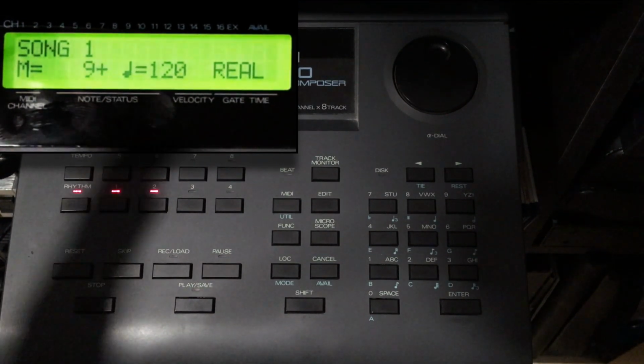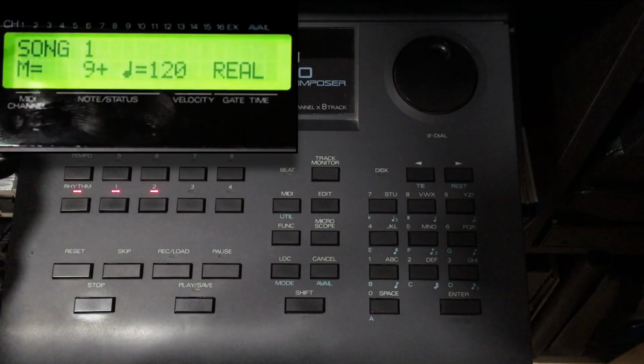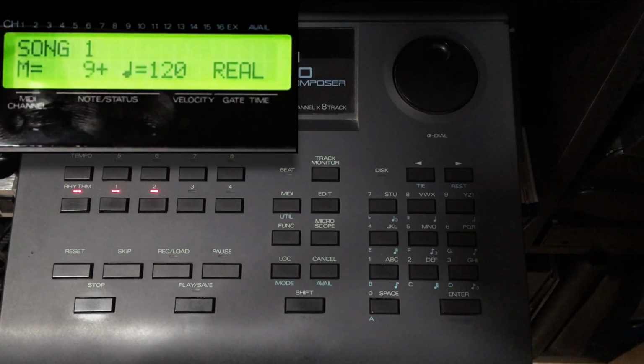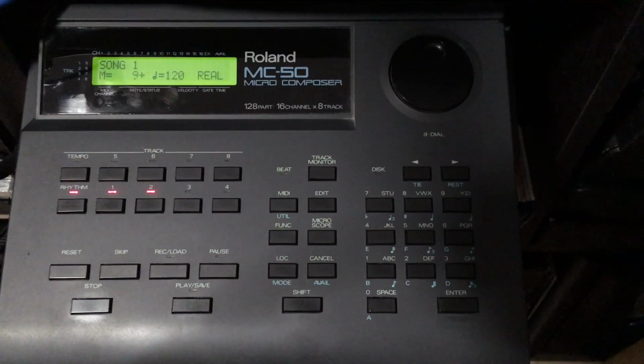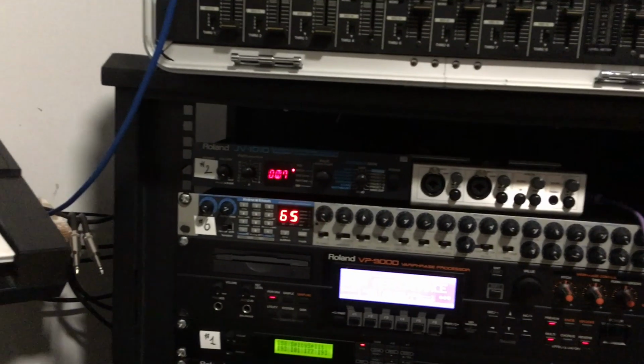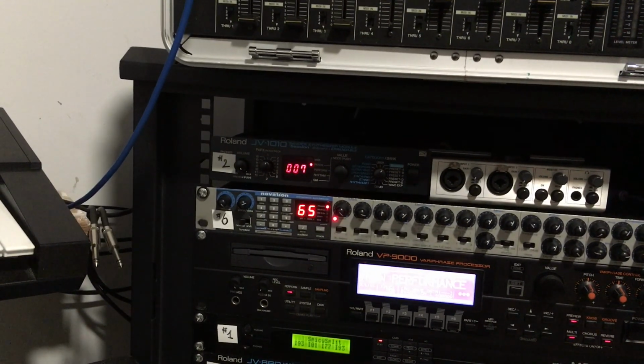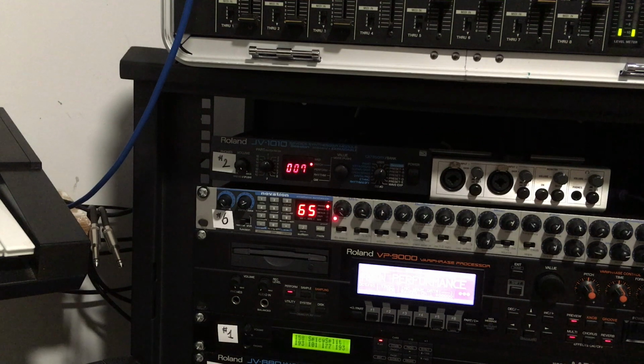Okay, so without touching my MIDI keyboard, without touching the GV1010, the MC-50 changed it to another sound. Here the proof. Let's start again. Sound number 1. Sound number 7.